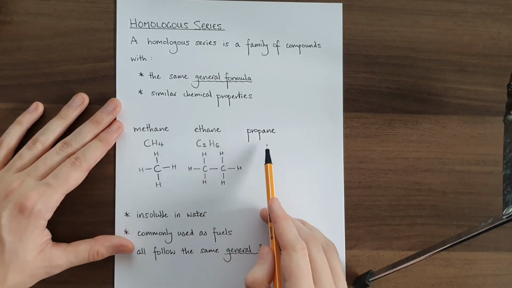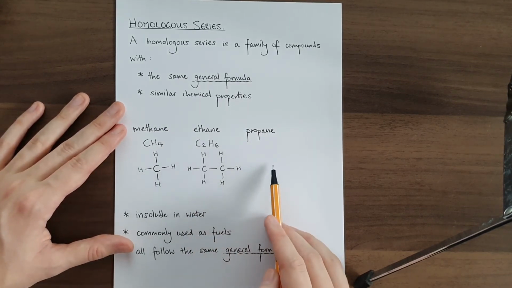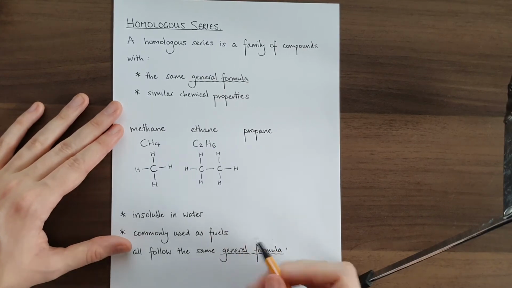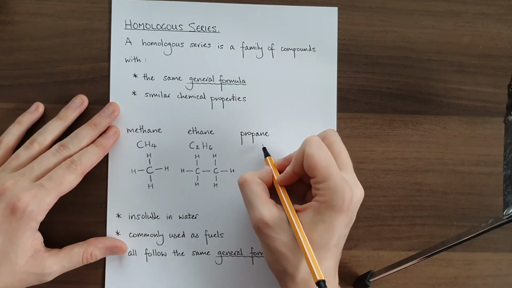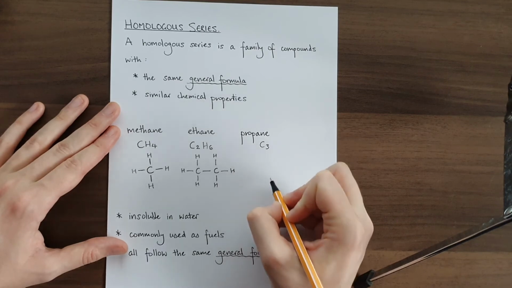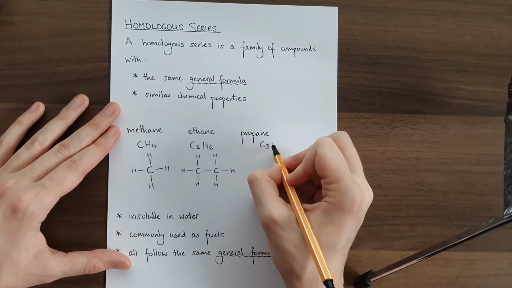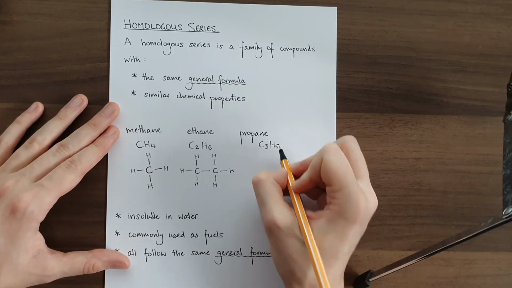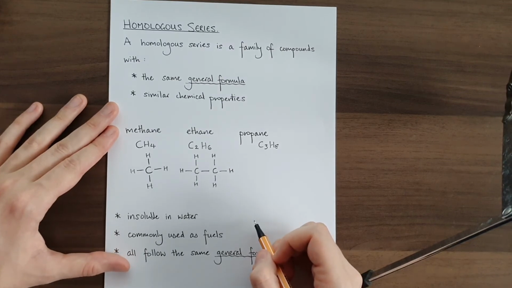Well, maybe if we look at propane and have a third entry in this series, we might be able to figure it out. So propane has a third carbon and 8 hydrogens.